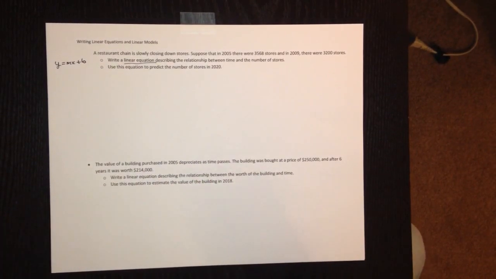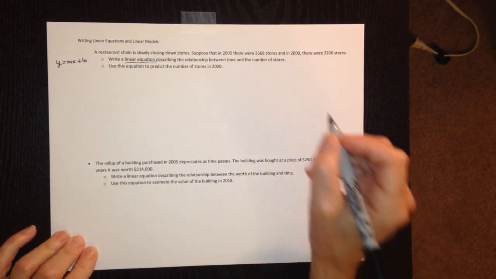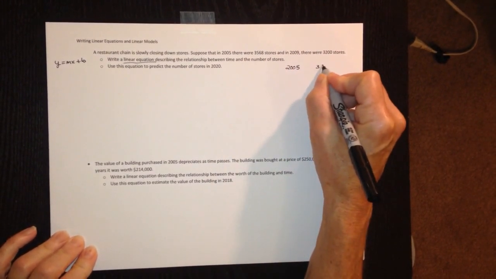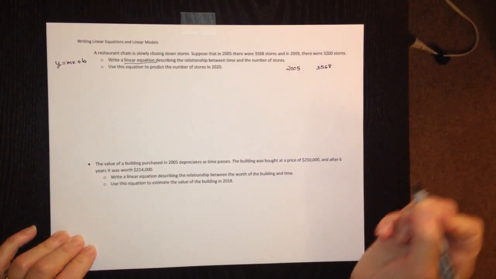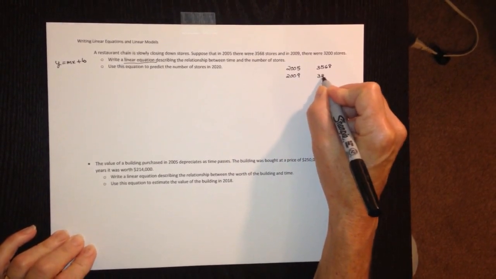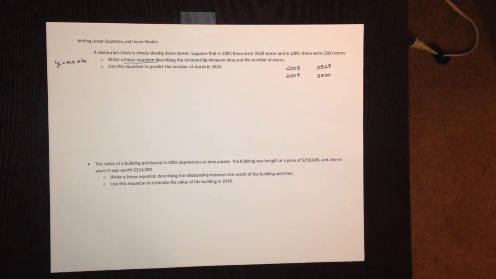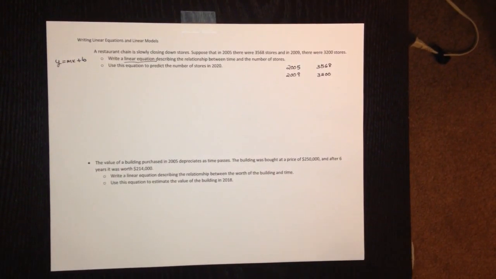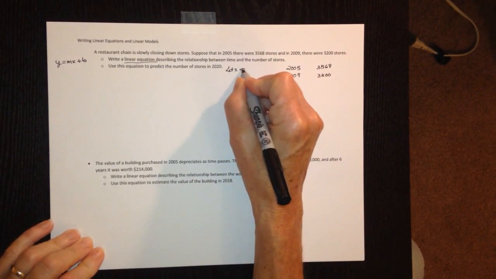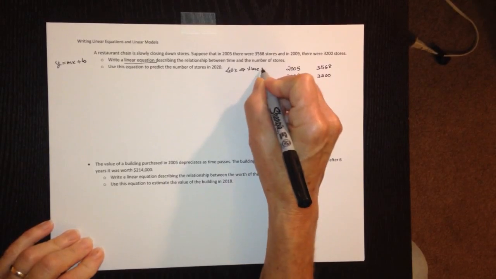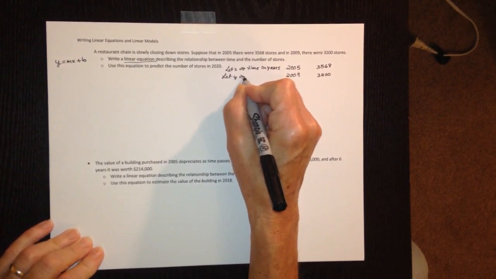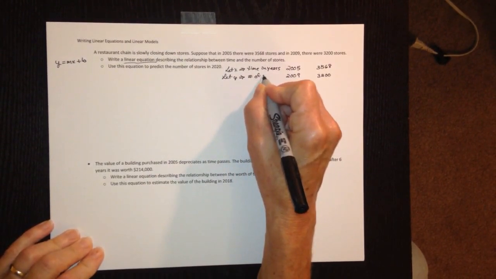And so what they tell us in this is that in 2005 there were 3,568 stores. And in 2009 there were 3,200 stores. And so it is slowly closing down, so over time there's going to be less stores. We need to name a couple of variables. I'm going to let x represent time in years, and let y represent the number of stores.